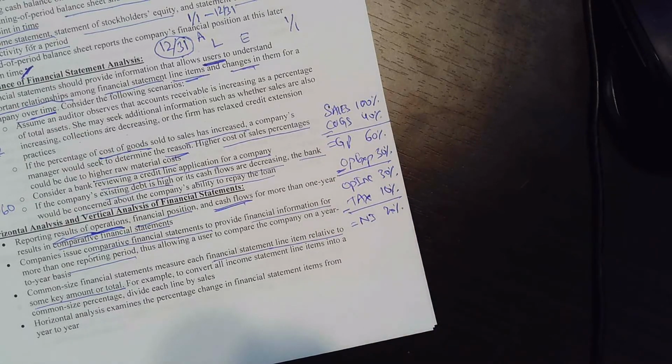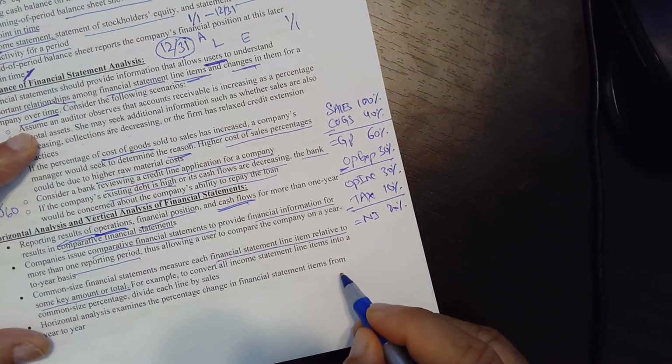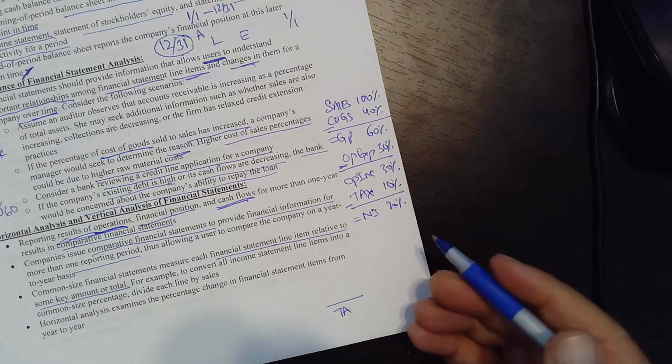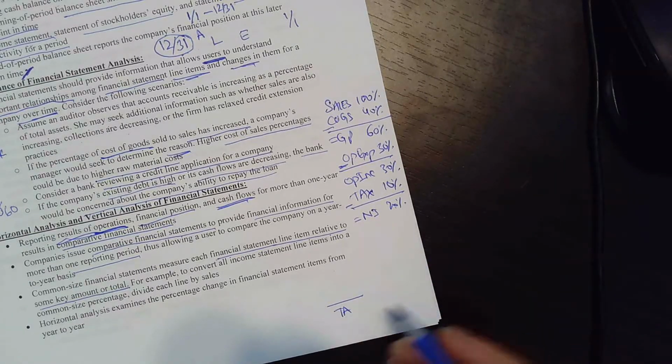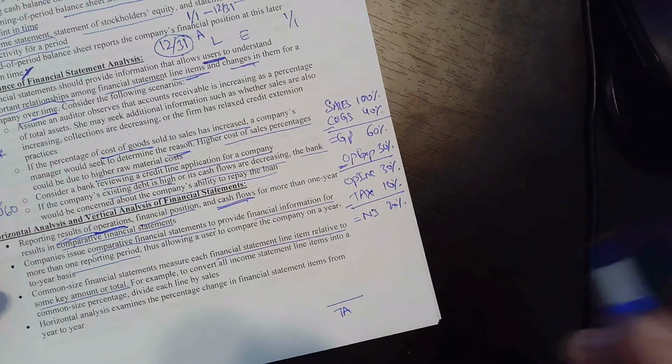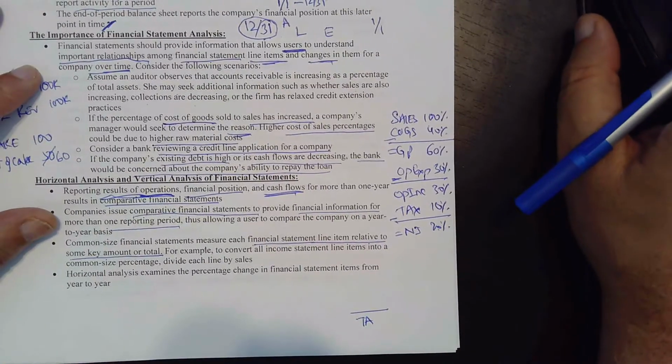And the same thing applies for the balance sheet. For example, you have total assets as 100%, and what percentage is the cash, what percentage is the current assets, and what percentage is for the long-term assets. Okay.